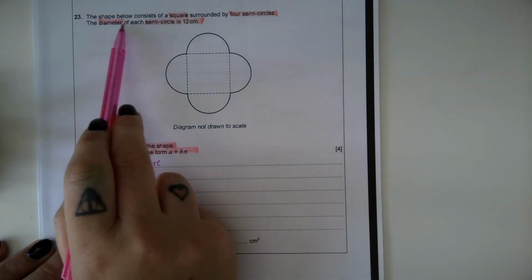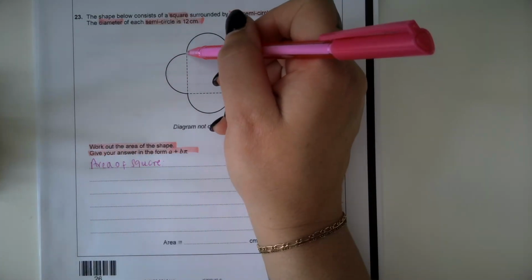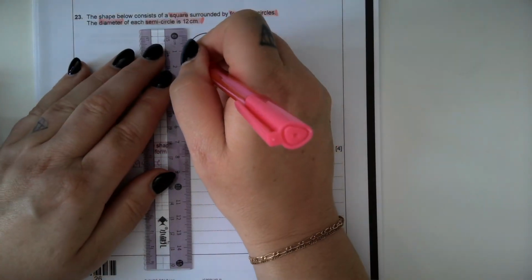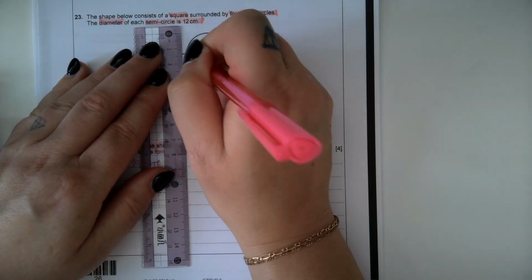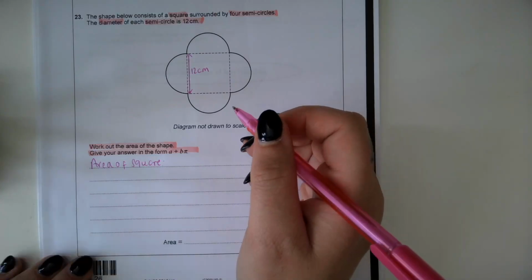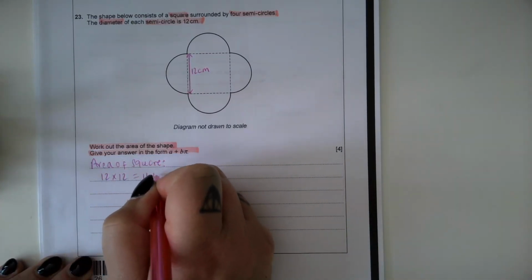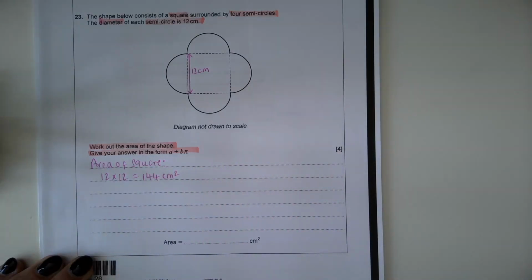Now it tells us that the diameter of each semicircle is 12 centimetres. So the diameter is all the way across the middle there. So if the diameter is 12 centimetres, that tells us that each side of the square is also 12 centimetres. So the area of the square is 12 times 12, which is 144 centimetres squared.